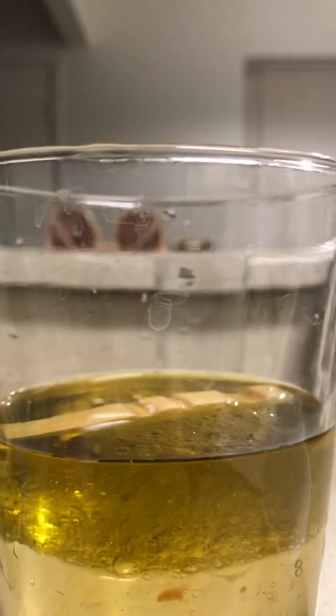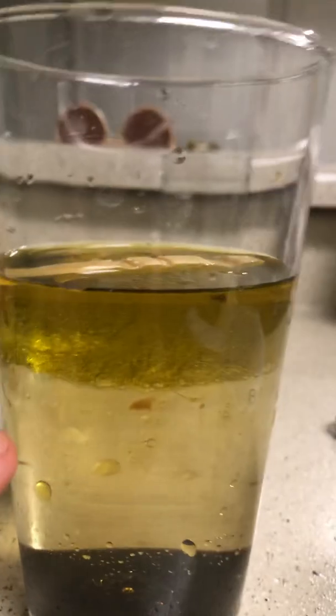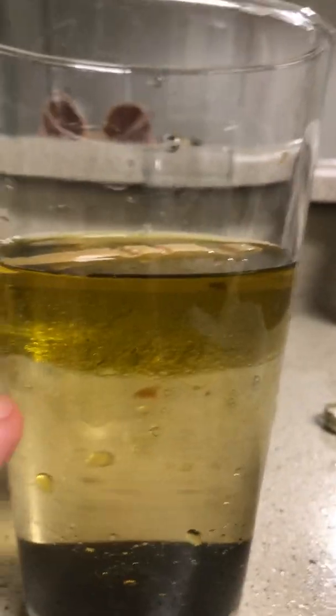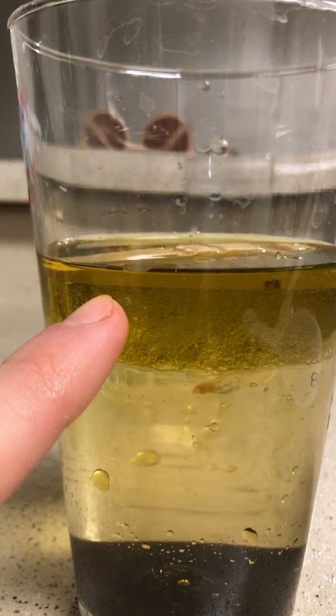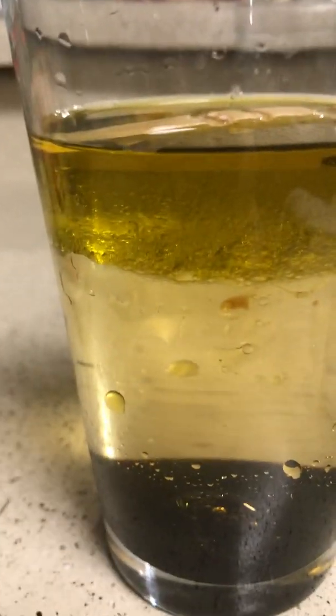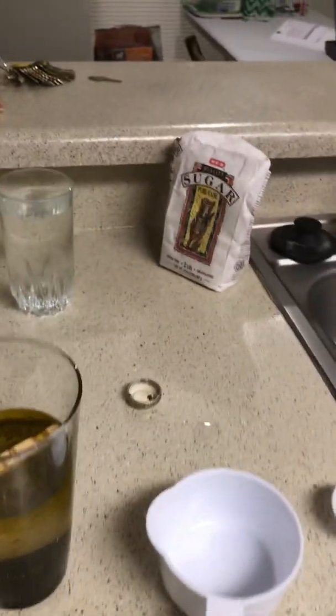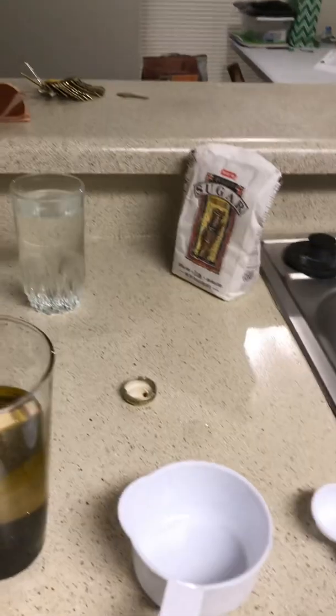You can see that the wood is, we already knew that wood was less dense than water, but now we also know that it is less dense than oil. So the next thing I'm going to actually add, the other part of that clip is actually the metal spring part. So I'm actually going to add that to it and see where it goes.